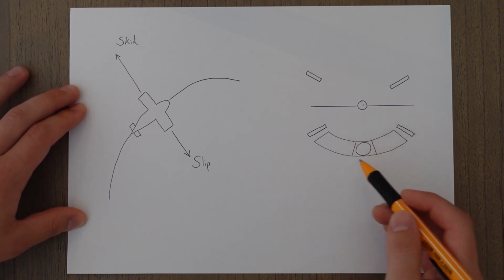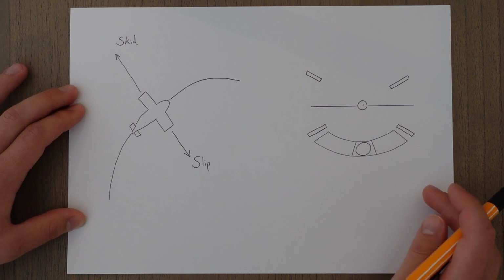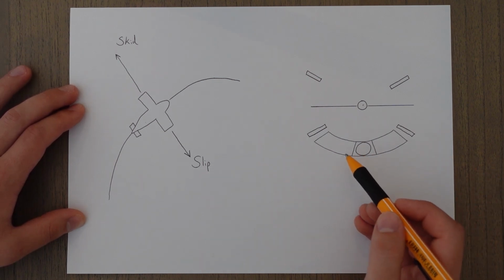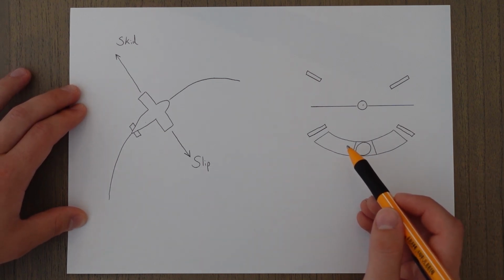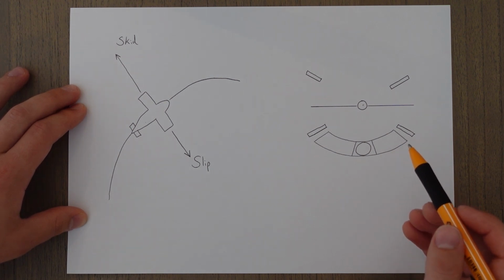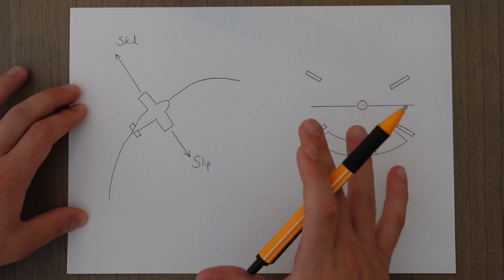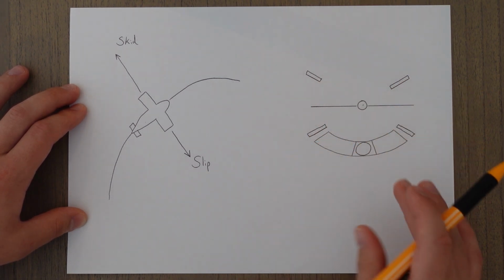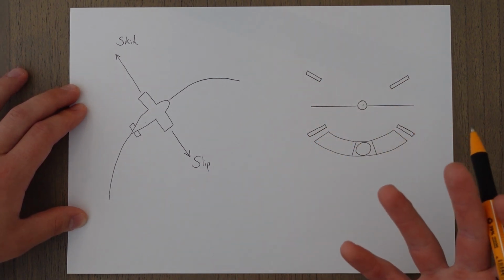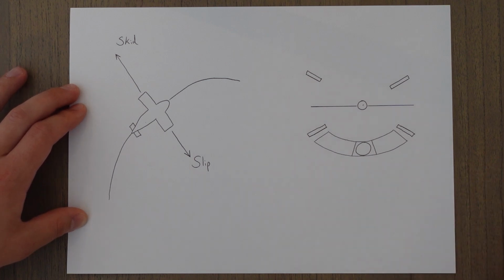To correct this, you step on the ball. So if it's out to the left, you put in left rudder, you extend your left foot, and if it's off to the right, you put in some more right rudder. That means that you'll then coordinate the rudder with the turn as well, and you won't get this feeling of an uncoordinated turn that makes you feel very sick.